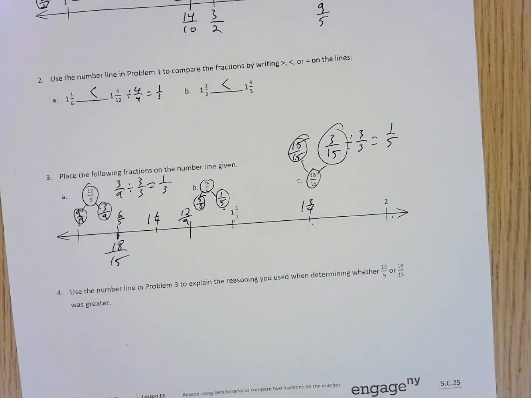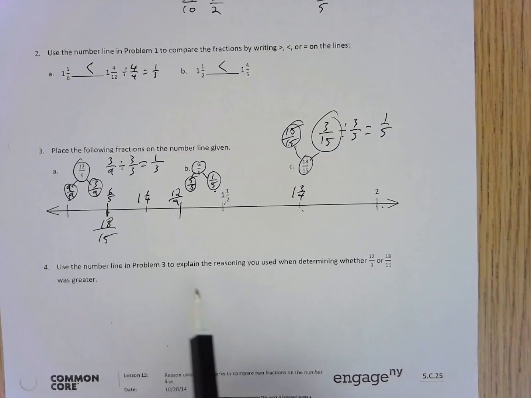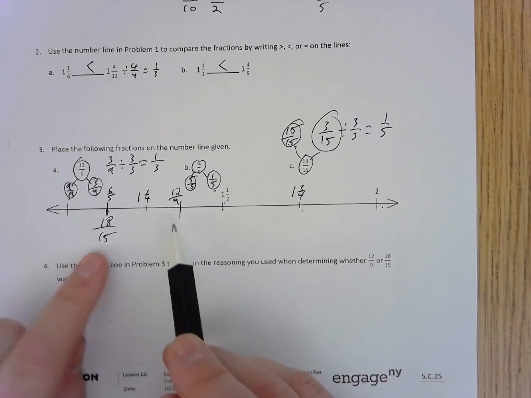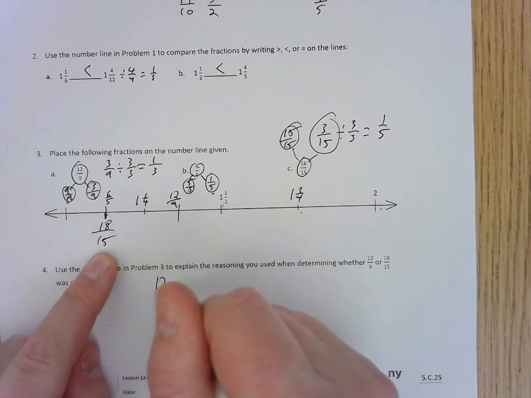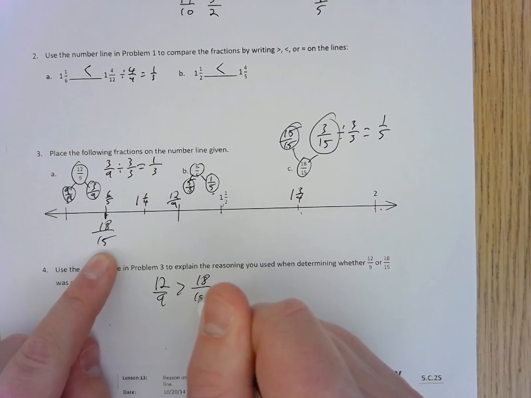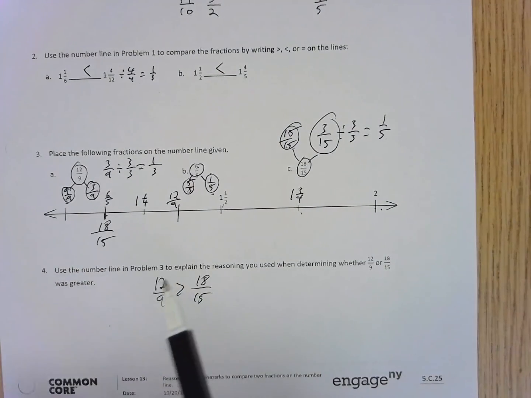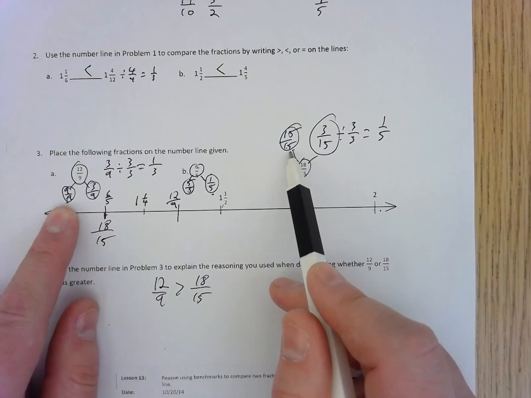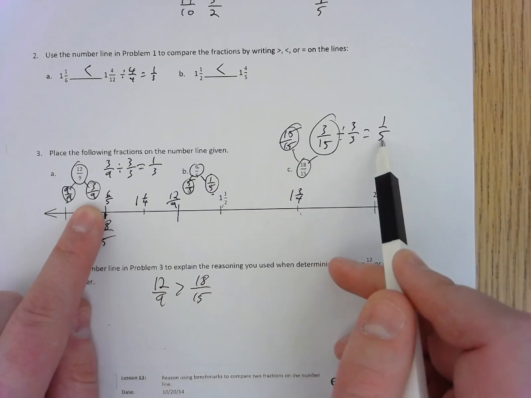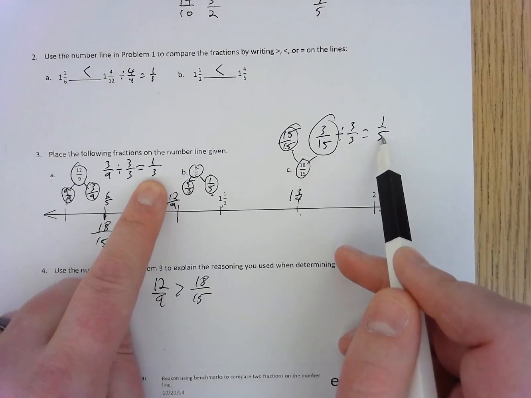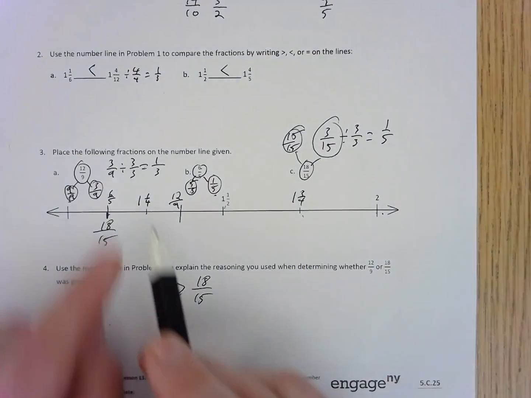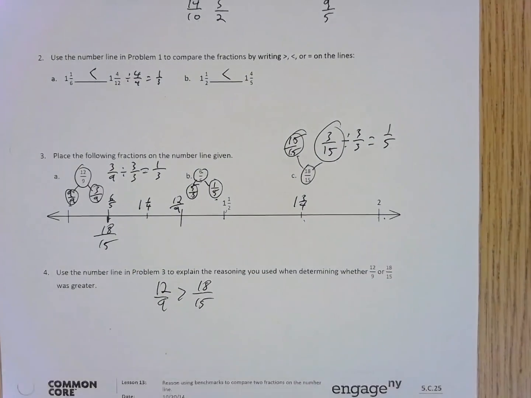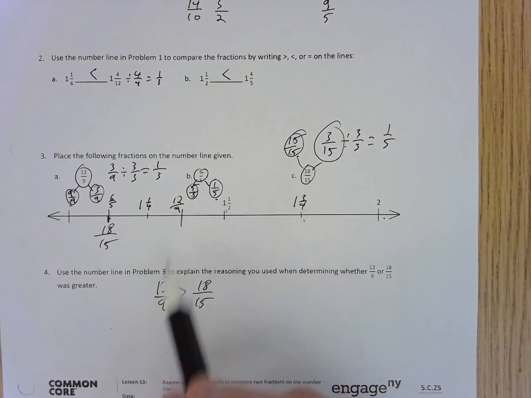18/15. Okay? So now use the number line in problem 3 to explain the reasoning you used when determining whether 12/9 or 18/15 was greater. So let's determine that 12/9 is greater than 18/15. Basically, the part you're going to look at is we know we have a whole in both of them. We have 9/9 and 15/15, and what is left over once we reduce them down is 1/3 and 1/5, and we know that 1/3, excuse me, is larger than 1/5. So that's why that number falls on the number line later as a greater number.